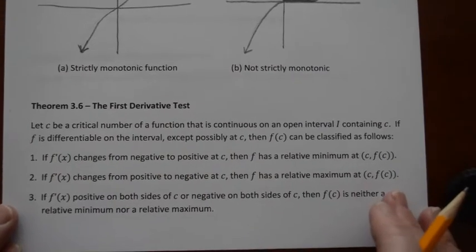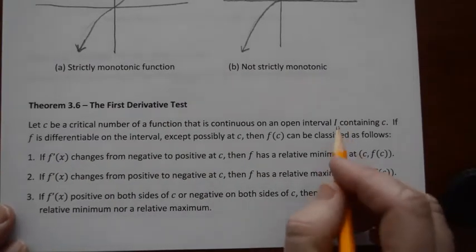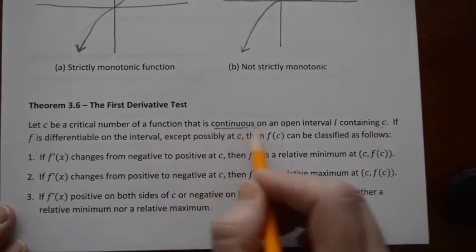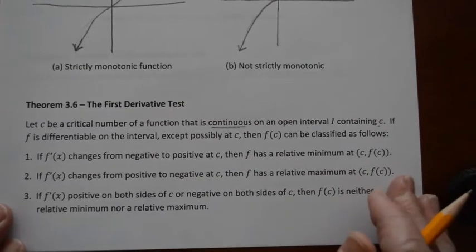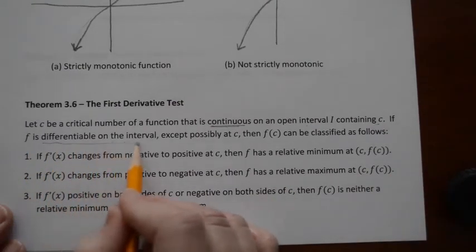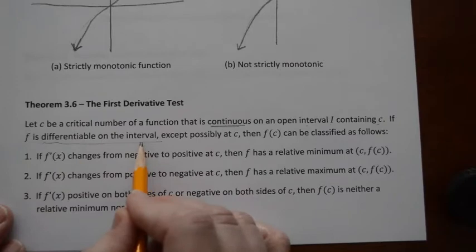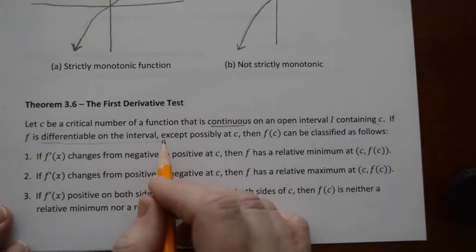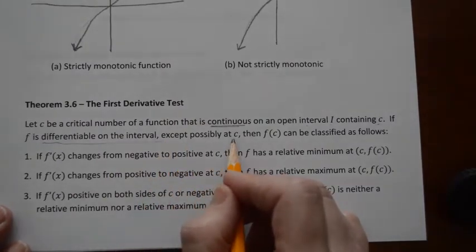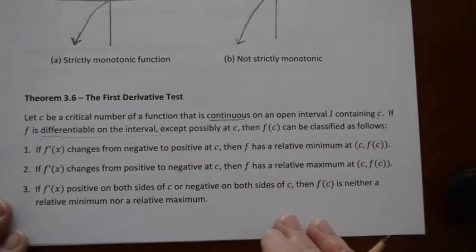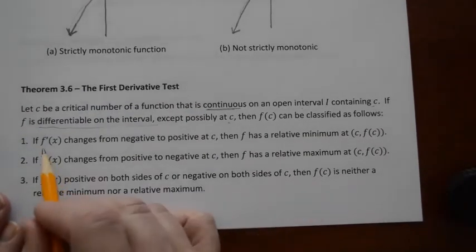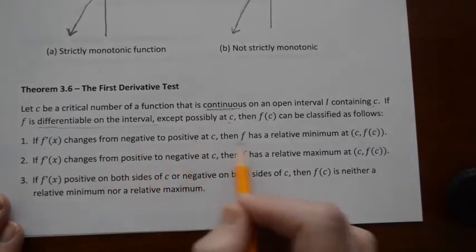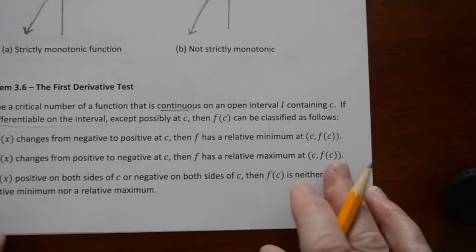Let c be a critical number of a function f that is continuous on an open interval I, which contains c. Okay, so again, it's saying that it is nicely behaved on an open interval that contains some point c. If f is differentiable on the interval, again, that means that there are no sharp turns. There's no place where the derivative, the slope of the tangent line, is going to be vertical, except possibly at c. Then f(c) can be classified as follows, right? If f prime, the derivative, changes from negative to positive at c, then f has a relative minimum at the point (c, f(c)).